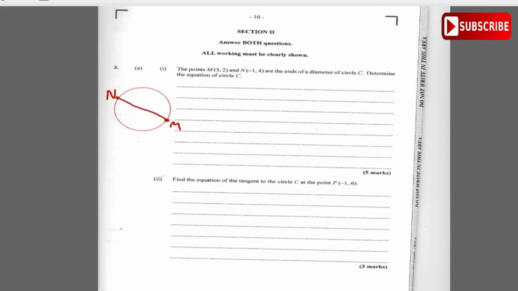So to find the equation of a circle, we need the center. But the center is just the midpoint of these two points. So let's call the midpoint C, C for center of the circle. To find the midpoint, it's going to be x1 plus x2 over 2, comma, y1 plus y2 over 2. So it's 3 plus -1, divided by 2, comma, 2 plus 4, divided by 2. This will give us the center.